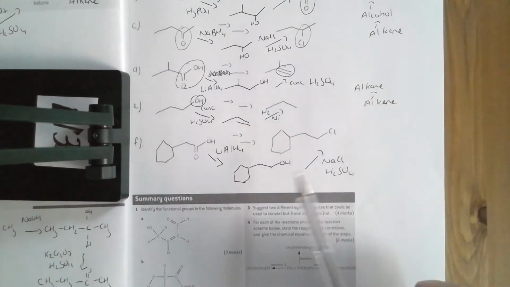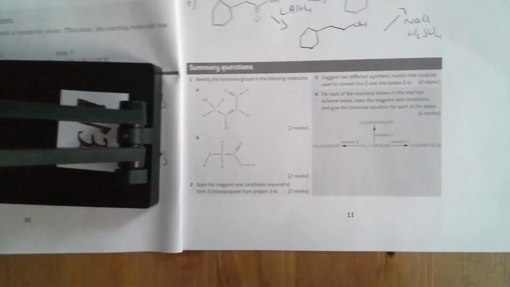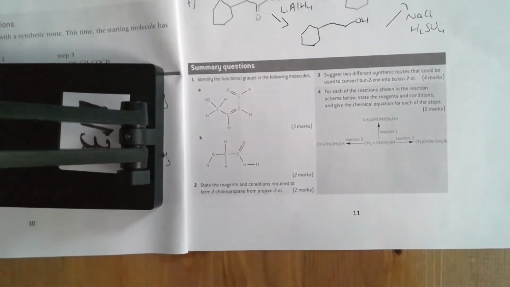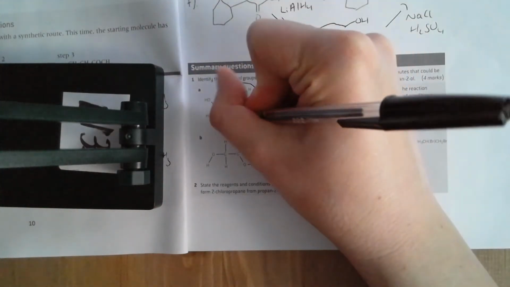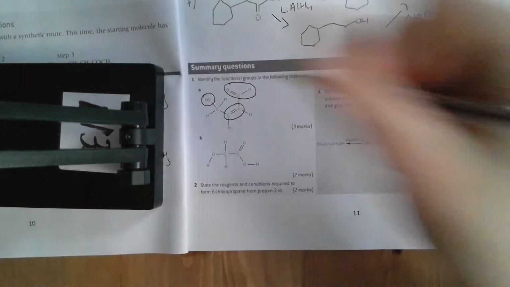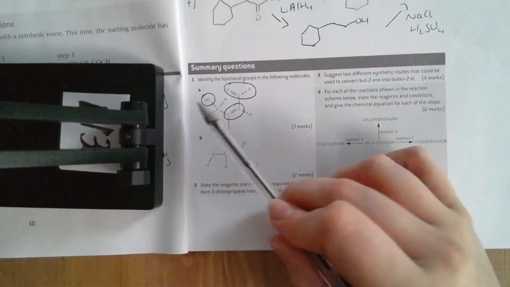Okay, so for each one I needed the intermediate and I needed the reagents for the first step and for the second step. Summary questions, you can get these answers at the back of the book, but I'll just fly through them really quickly now. Functional groups, this should be straightforward. You have got an aldehyde here, you've got an alkene here, you've got an alcohol here. So there are your three: aldehyde, alkene, alcohol.